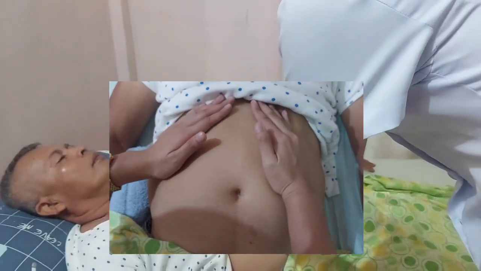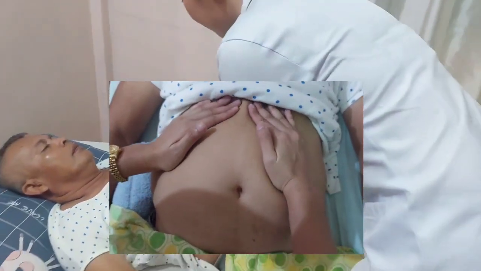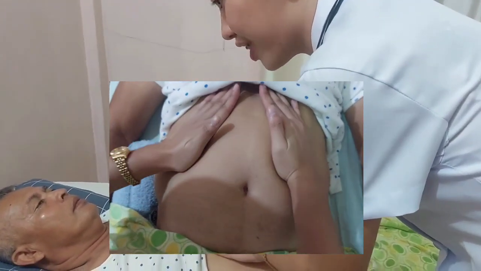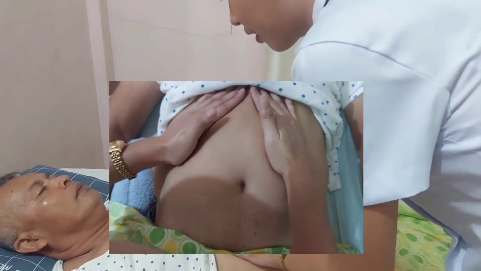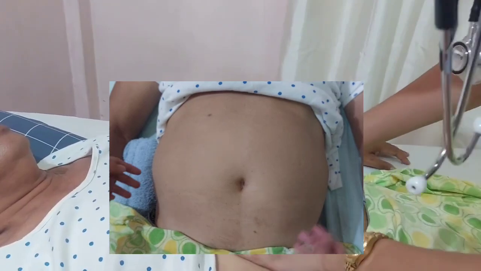So starting again, the fundal grip. Feeling here, I feel that it is squishy and somewhat curved. So that means that it is the baby's buttocks in there. That is the first maneuver. Now I'm going to proceed to the second maneuver, which we call the lateral grip, also called the umbilical grip.